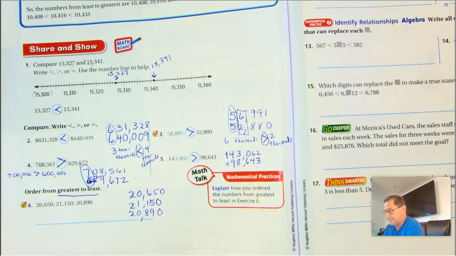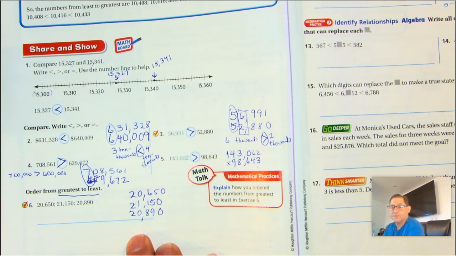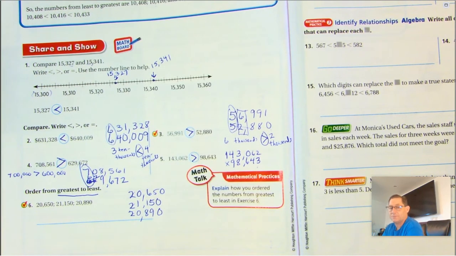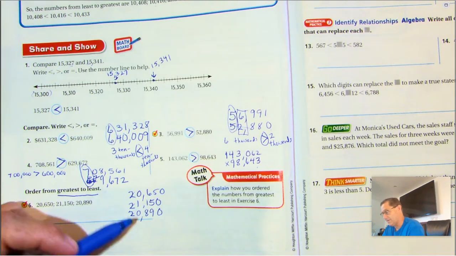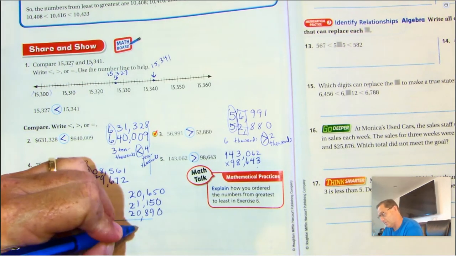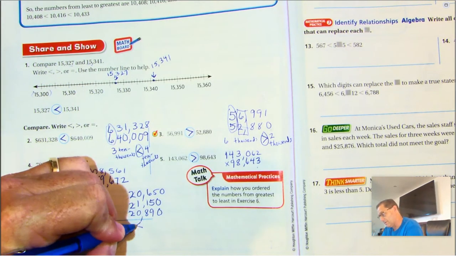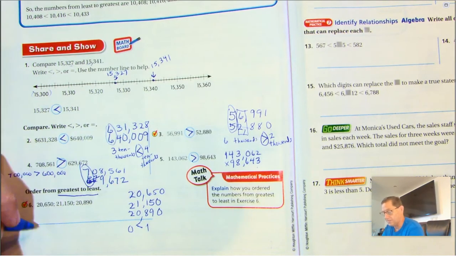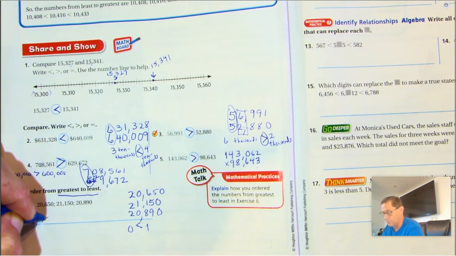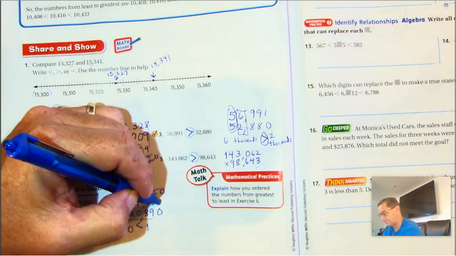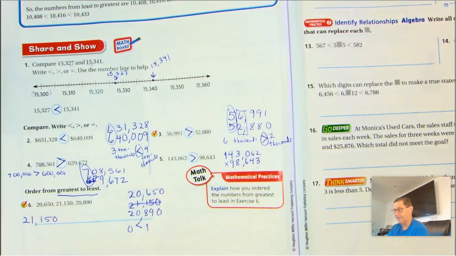So we have to go to the next value. What I'm looking for is the number that's the greatest. I'm trying to find which number would go first. And so 0 compared to 1 is less. So the largest number is 21,150. So I've written that one down.